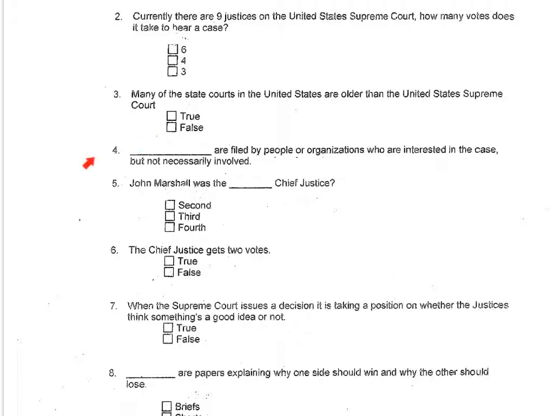Number 4 is a fill-in. Blank are filed by people or organizations who are interested in the case, but not necessarily involved. So they have an interest, they're curious about it, but they're not directly involved. What do they have to file?